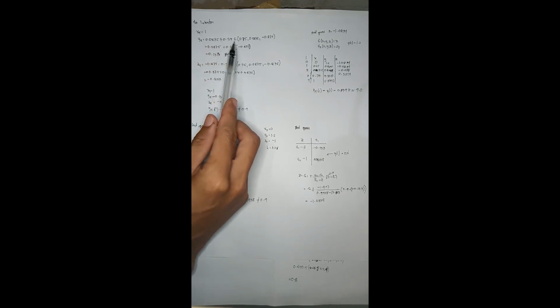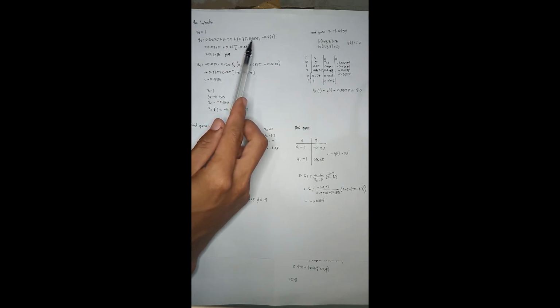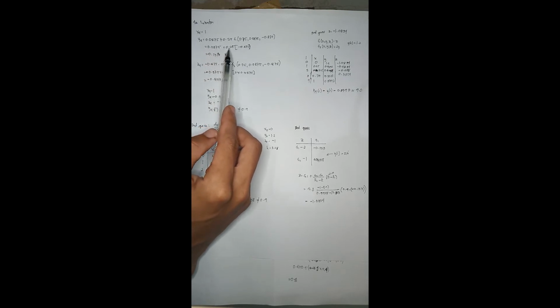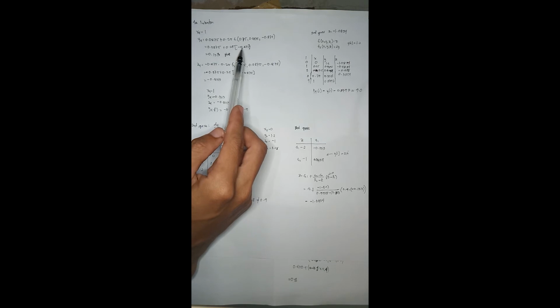Now let's proceed to the fourth. Our x4 is equal to 1. y4 is equal to 0.0875 plus 0.25 f1 times 0.75, 0.0875, negative 0.875, which is equal to 0.0875 plus 0.25 times negative 0.875, which is equal to negative 0.1313. This is our y4.